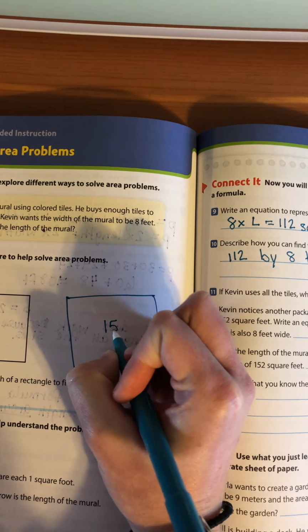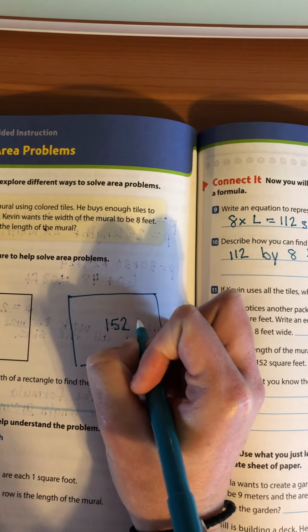I'm just going to draw this out because I know that's kind of easier. I know it's not perfect. We have an area of 152 feet squared. That's our area, that's what it says our whole area is. It said that we're going to keep a width of 8 feet. So what would be my length? We're going to do the same thing, okay? This says to write an equation. So what we're going to do is take 152 divided by 8 to give me my length.